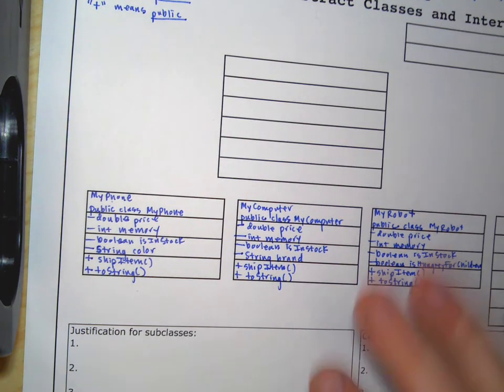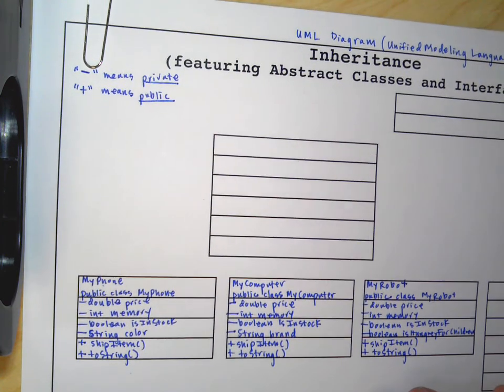AP Computer Science A. This is Unit 5. This is going to be some notes for P5B. So this is like a pre-P5B assignment, just to help you understand what's going on.